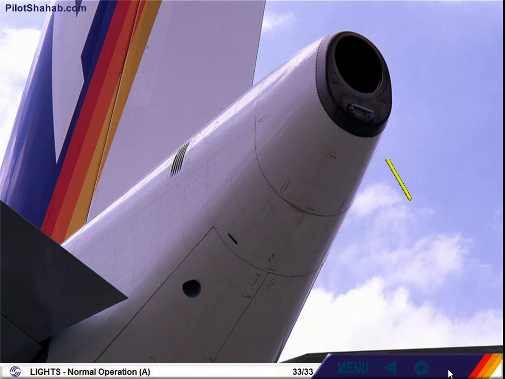Just below the APU exhaust, you'll find 2 white navigation lights and 1 strobe light. We will now continue with the second normal operation module.